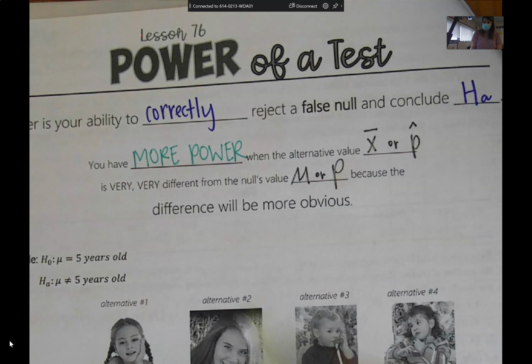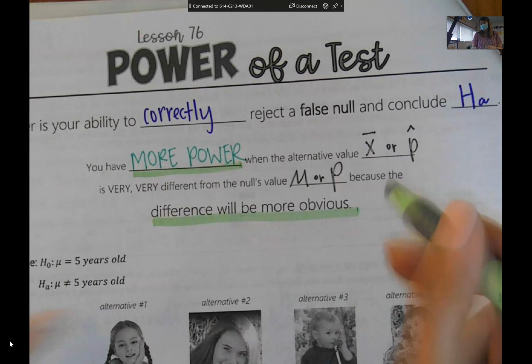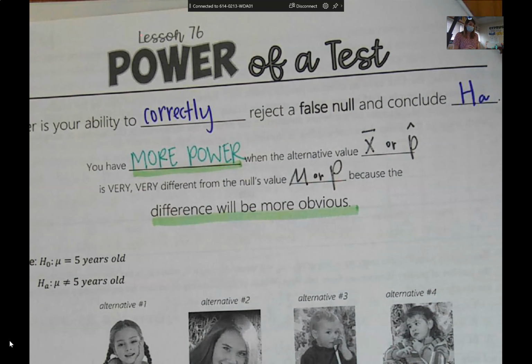So you will have more power when the difference is more obvious.